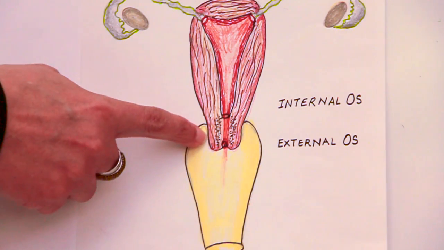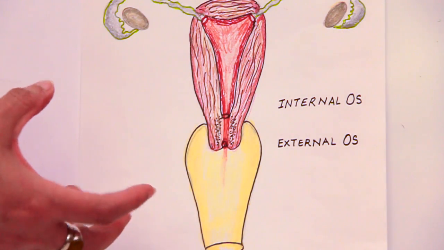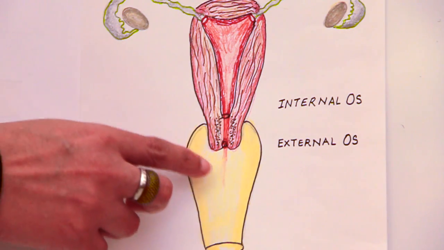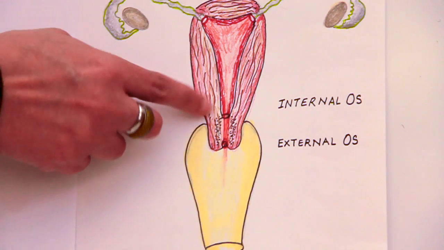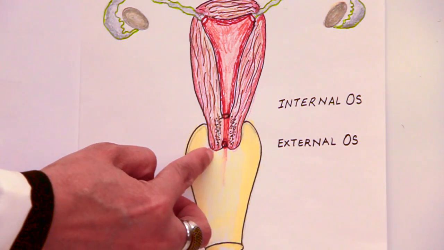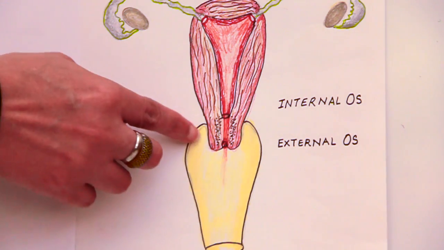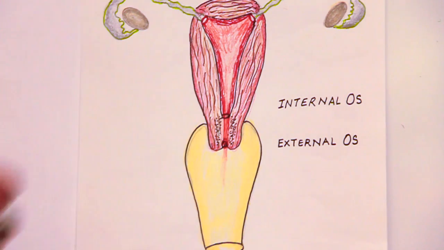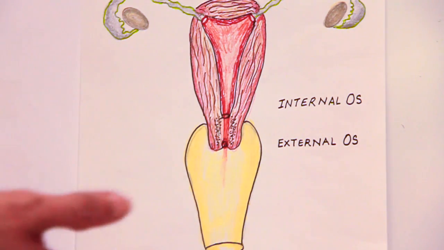So for descriptive purposes, we have divided the cervix into 2 parts: a supravaginal or the uterine part, and an intravaginal part. This supravaginal part or the uterine part is also known as the endocervix, and I'll tell you why.